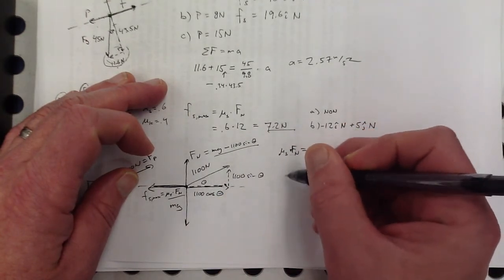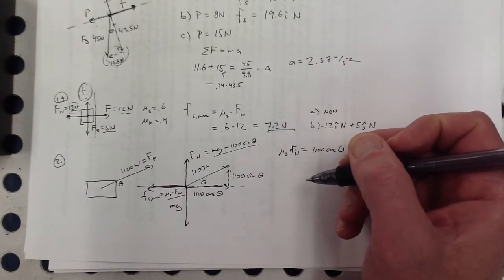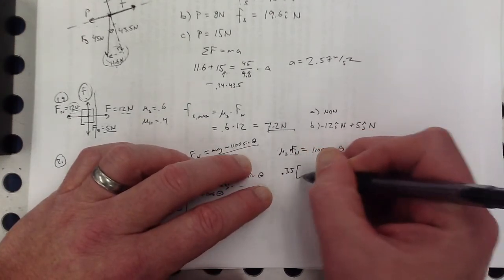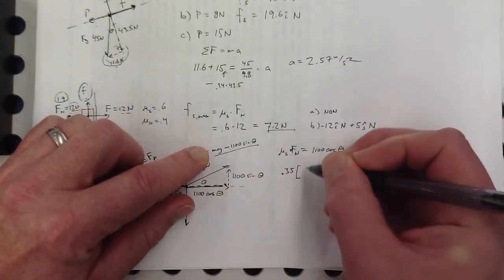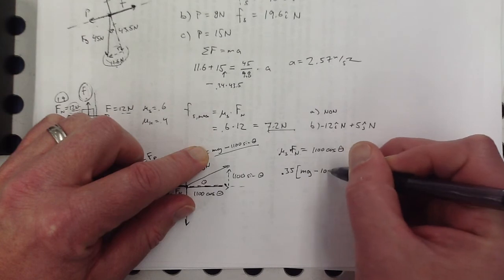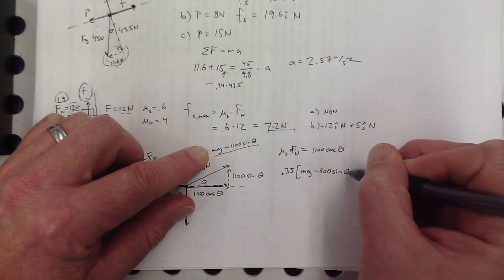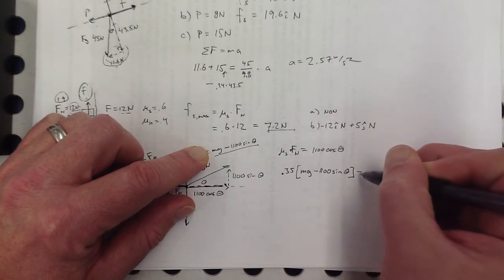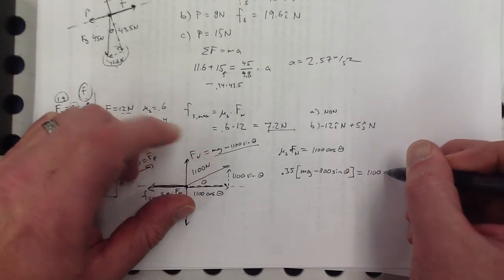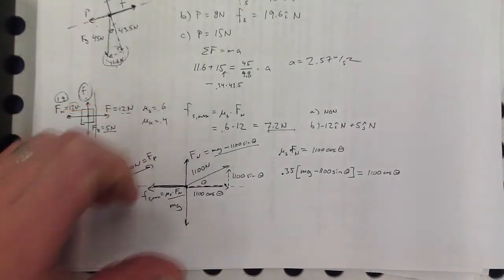So I'm going to make that substitution. I'm also going to sub in the 0.35 times the normal force, which is mg minus 1100 sine theta, is equal to 1100 cosine theta.